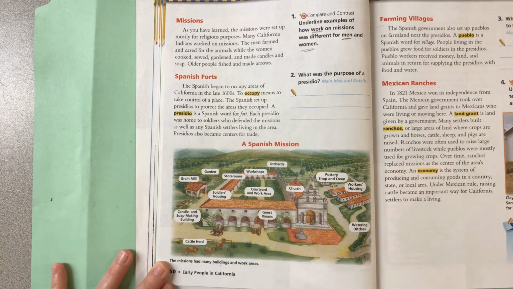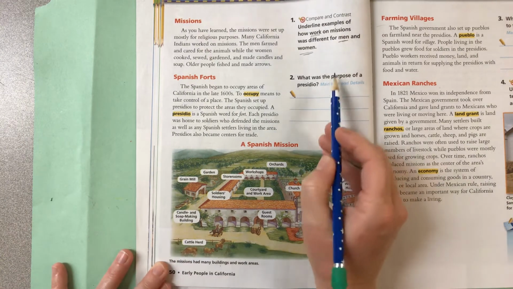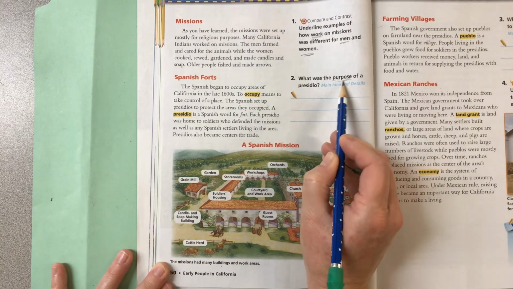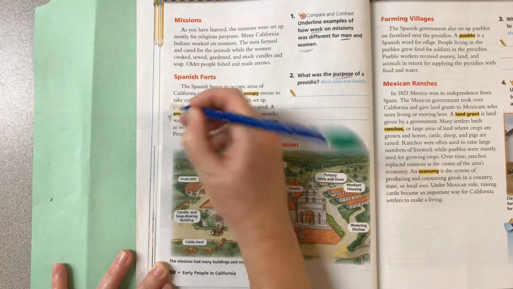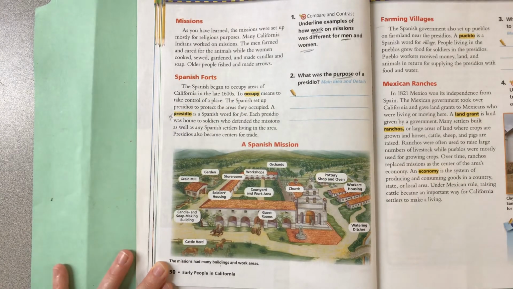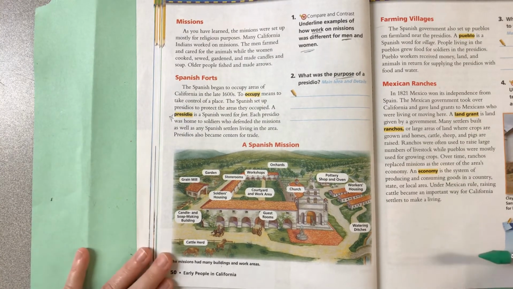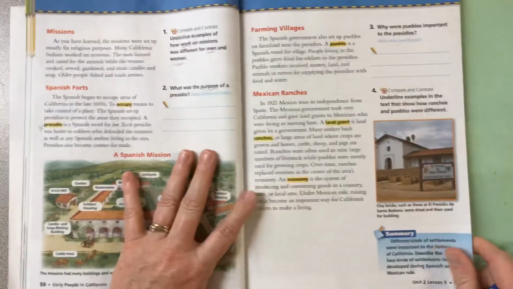Question 2. What was the purpose of a presidio? Okay, so why do we have presidios? What is its purpose? Why would they build presidios? So you'll think about where that word is and make sure you're focusing around that area when you're thinking about it. All right, next slide, here we go.